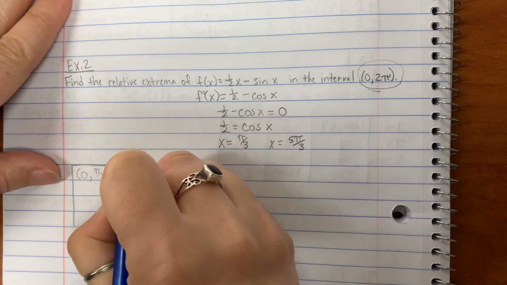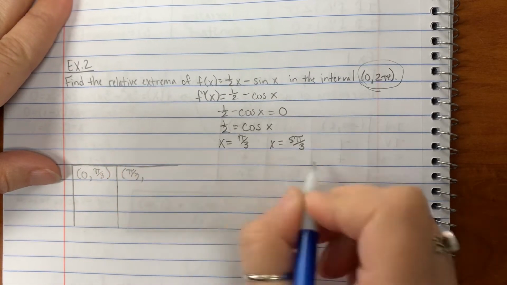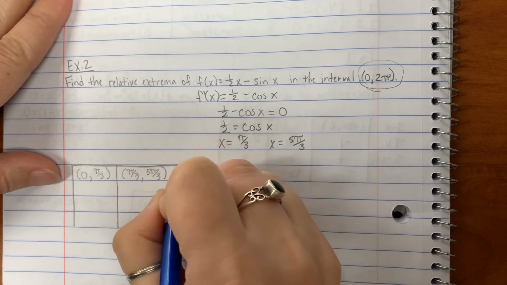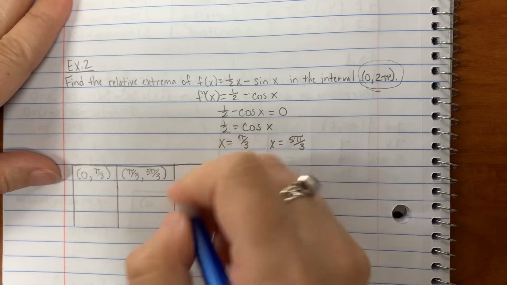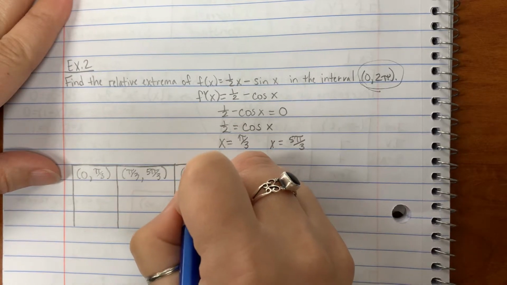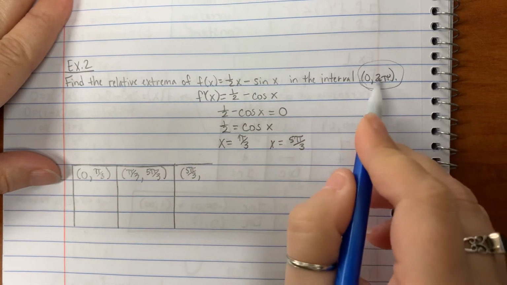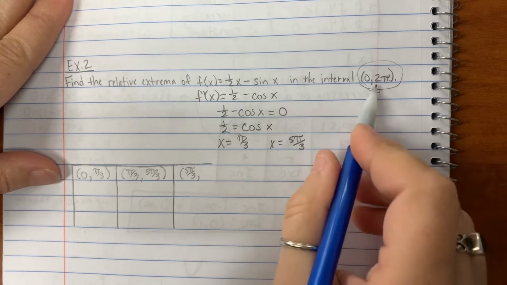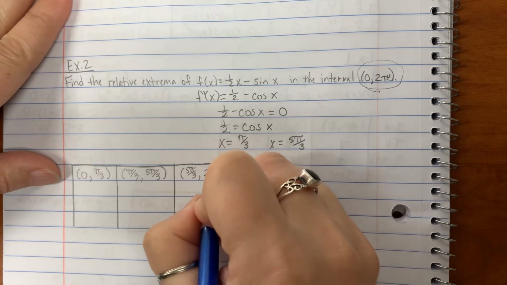And then I'm going to go from pi over 3 up to my next one, which would be 5 pi over 3. Then I'm going to go from 5 pi over 3 up to my largest value, which is 2 pi. So this is kind of like 1 2/3, and this is 2. So up to 2 pi.